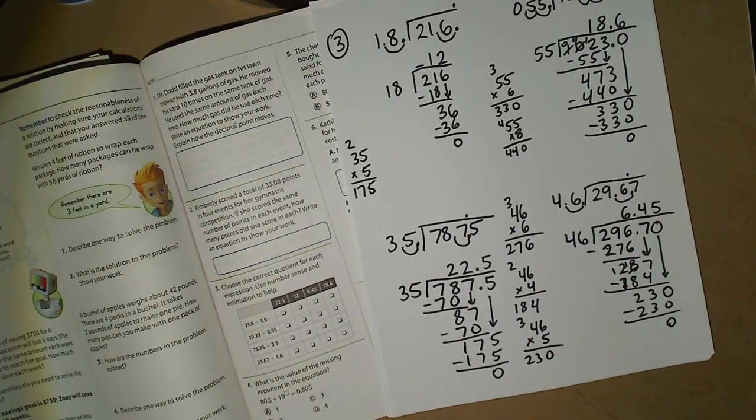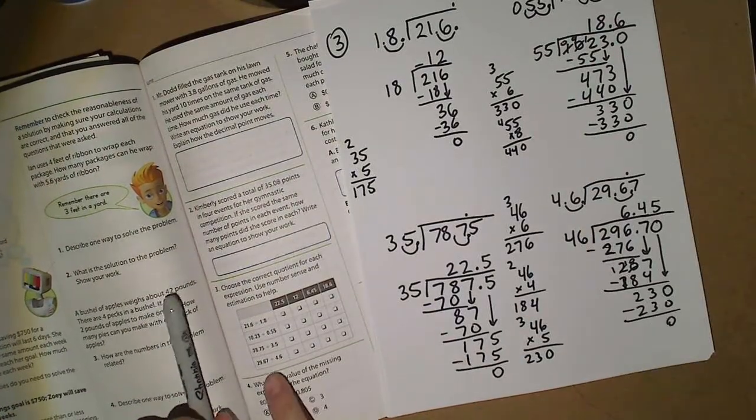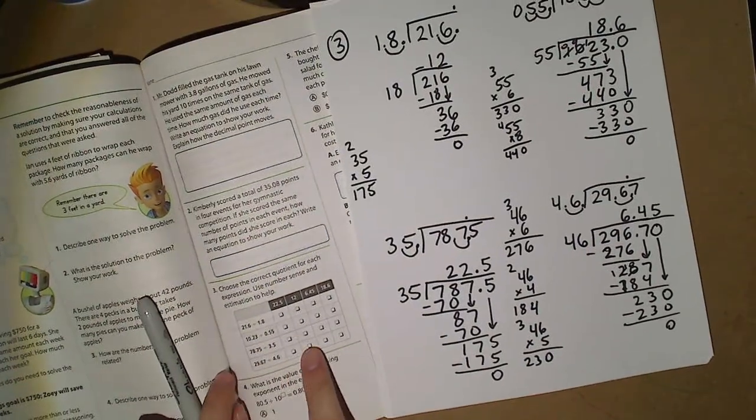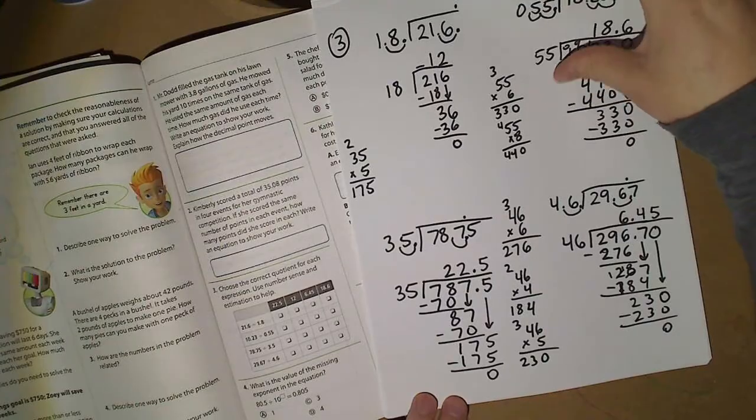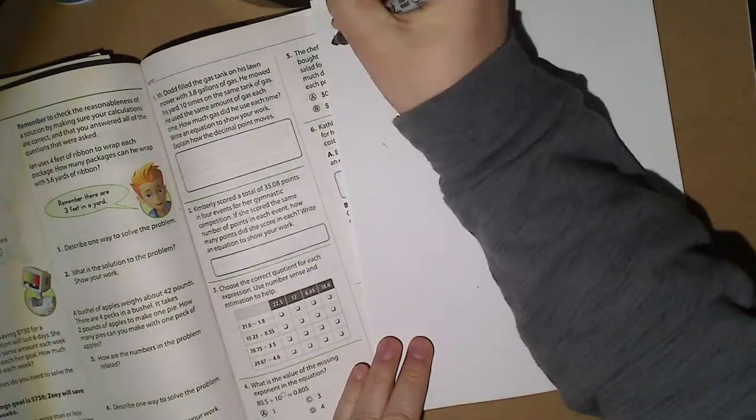Now guys, I don't want to fool you too much here, because check this out. There's 4 different problems for number 3. If I've found 3 of them, I know the 4th one, right? So maybe make it a little bit easier on yourself if you need to use that strategy. That is number 3. Let's move on to number 4.